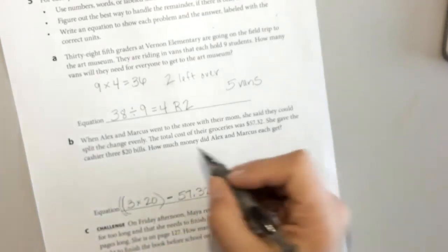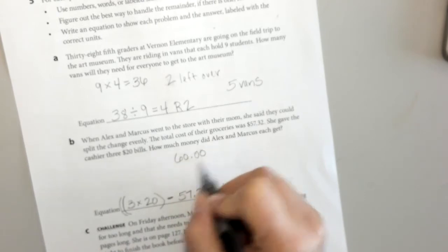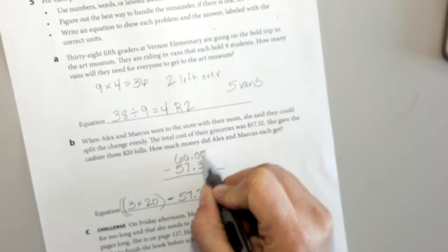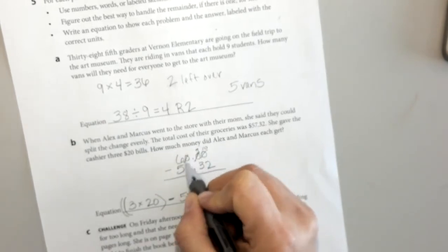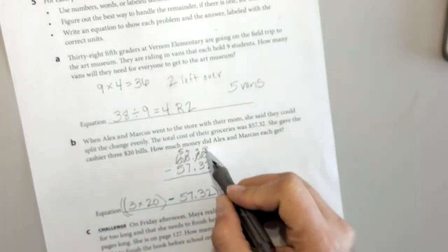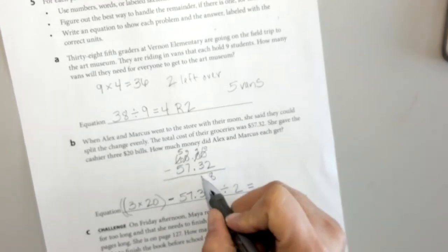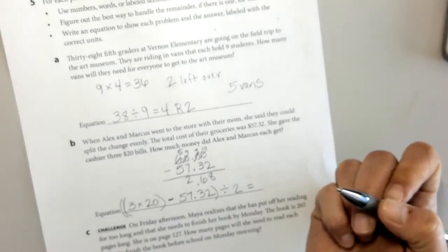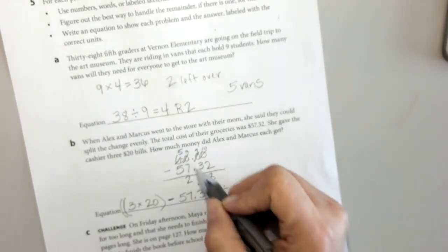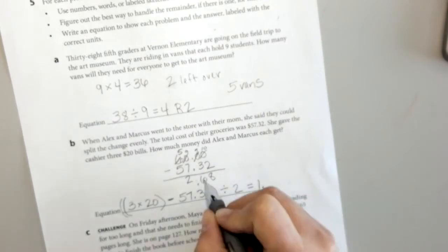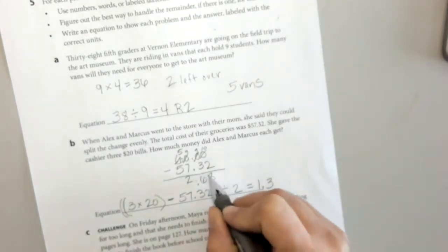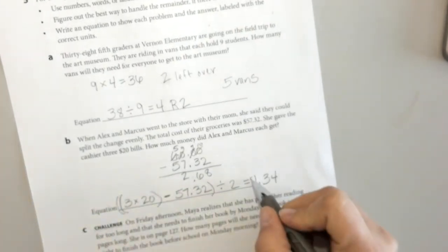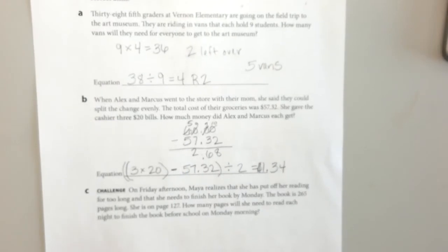So now I'm going to take $60 minus $57.32. Lots of borrowing on that problem. 8, 6, $2.68. Well, we have to divide that by 2. 2 divided in half is 1. 6 divided in half is 3. 8 divided in half is 4. It divides out perfectly, no remainder. So they each get $1.34.